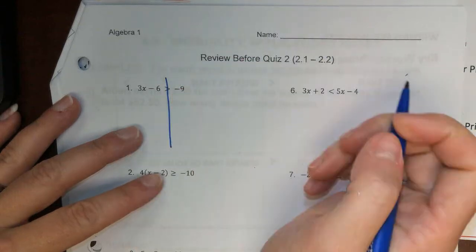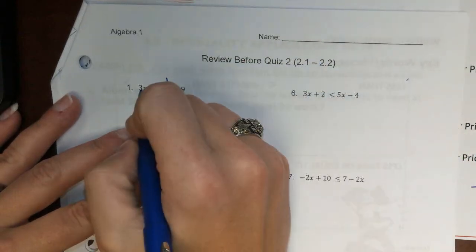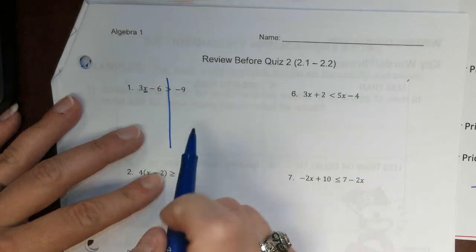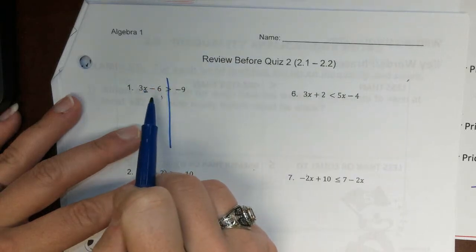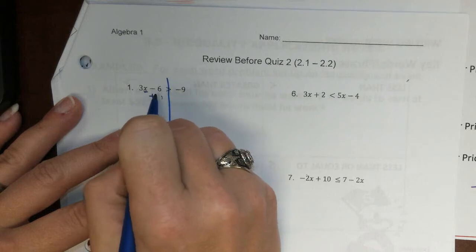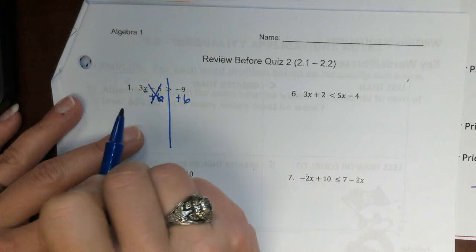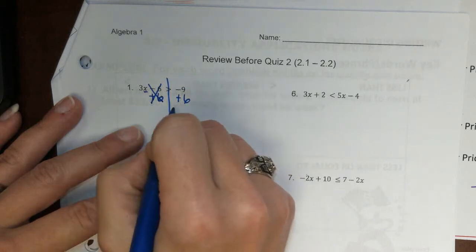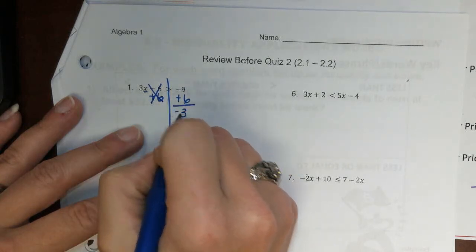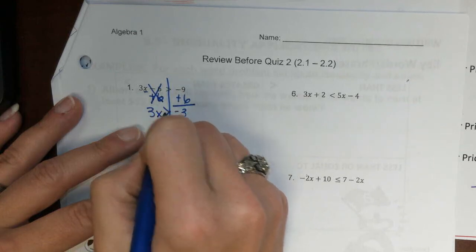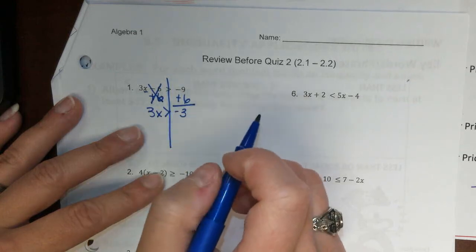Draw your line at the inequality sign, and we're trying to get this x by itself. So we have to make sure that we take care of what is added or subtracted to it first. So we're going to add 6 to both sides to get rid of that minus 6. That cancels out. And then that's going to leave us with a negative 3 on this side. 3x is greater than negative 3.